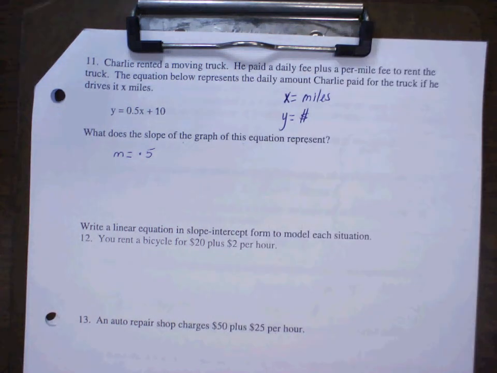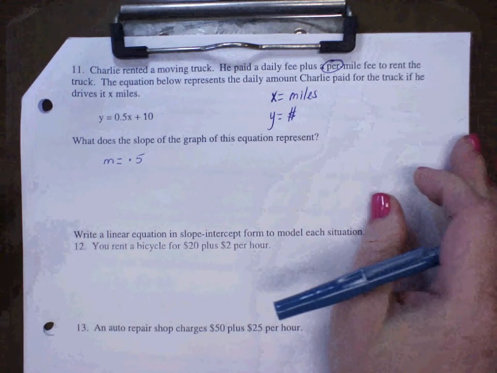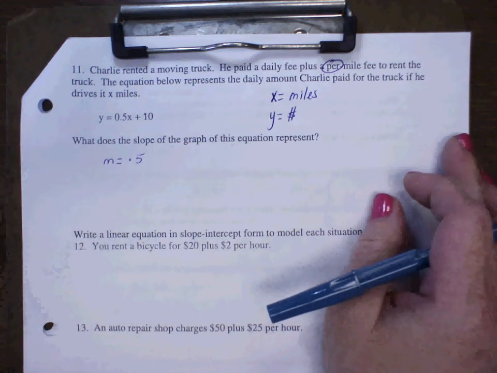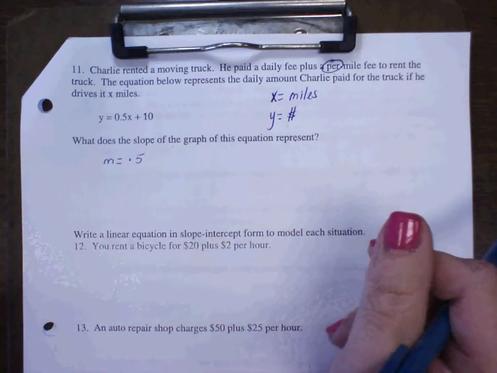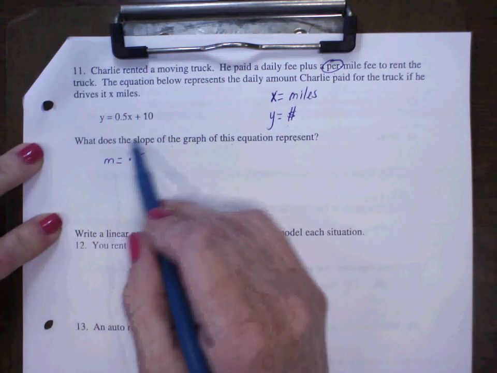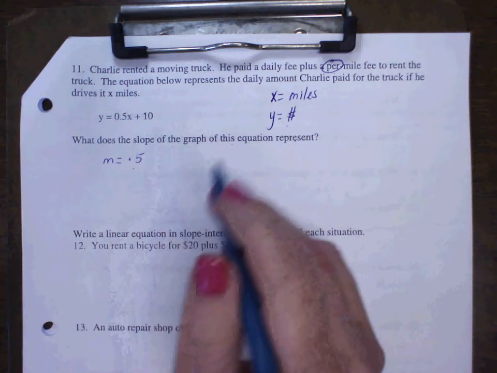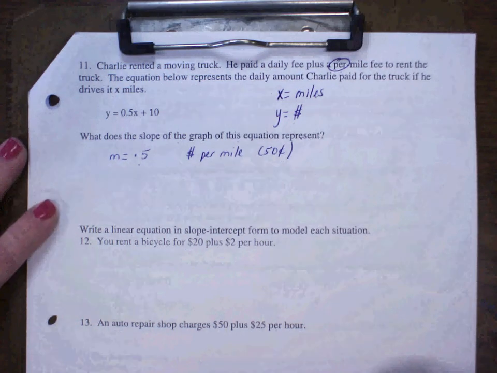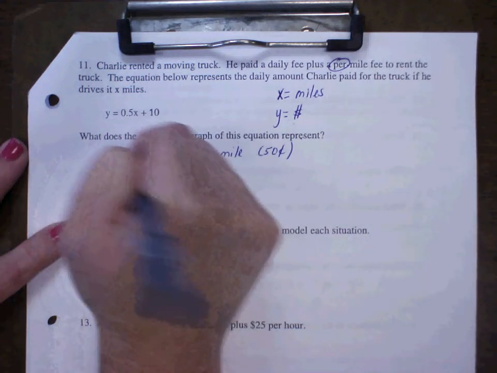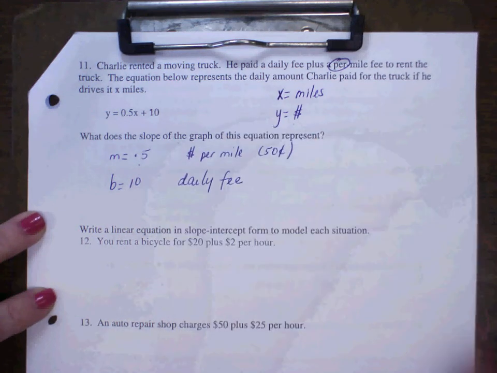So he paid a daily fee plus a per mile fee. That's your slope if you haven't figured that one out. Every time it says per, haven't you noticed that I'm saying dollar per newspaper, cost per? All right. So what does the slope of the graph of this equation represent? So the slope is 50. So how much is it? 50 cents per? There you go. So it would be the cost per mile, which is 50 cents, correct? What's the 10? That's your y-intercept. What does that represent? The daily fee. Thank you. Daily fee.